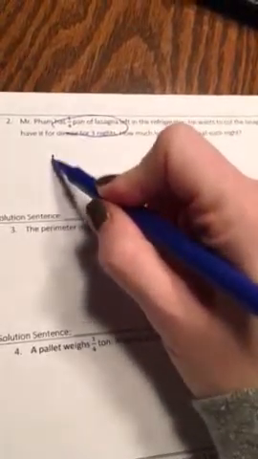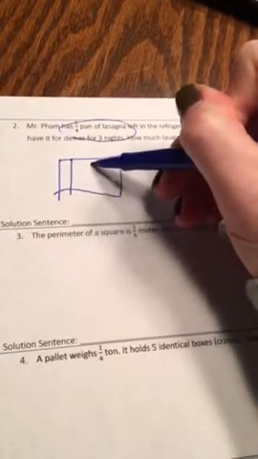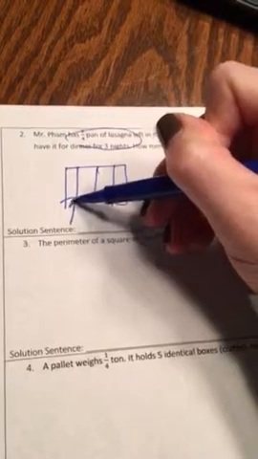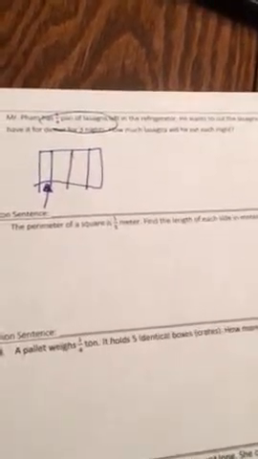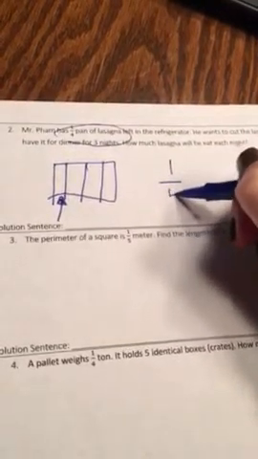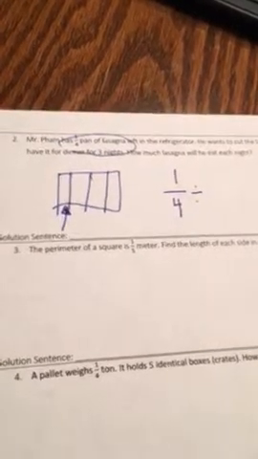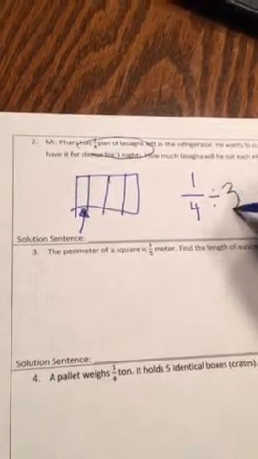So the question you ask yourself, well, what is Mr. Pham starting out with? Well, he's starting out with only 1/4 of a pan. So when you create your model, sorry for the messy model. He only has 1/4 of it left, okay? So I'm going to definitely write my fraction first, 1/4 left, and he's splitting it so he can have it each night for 3 nights.